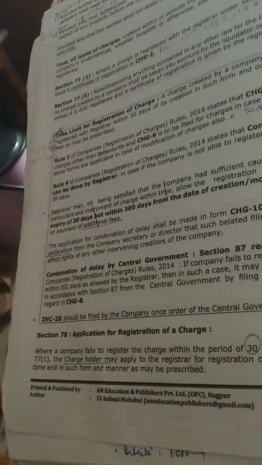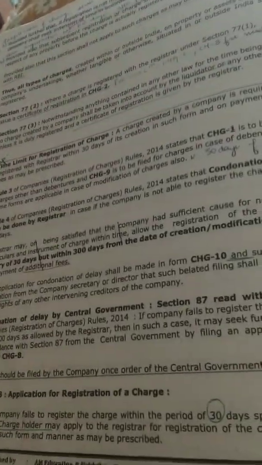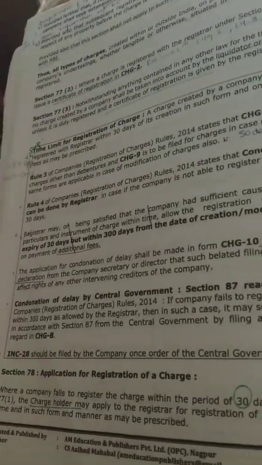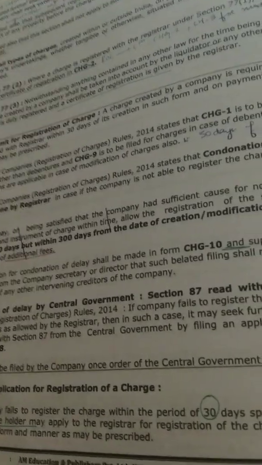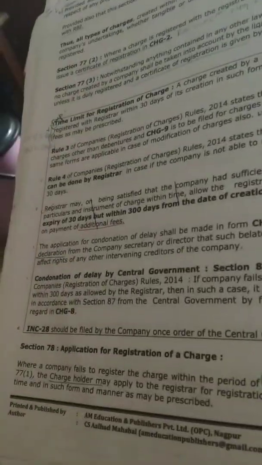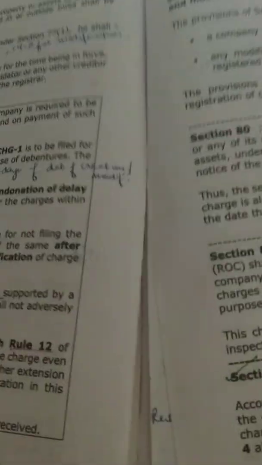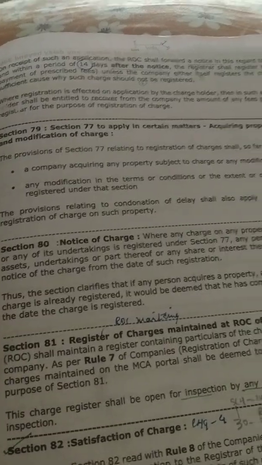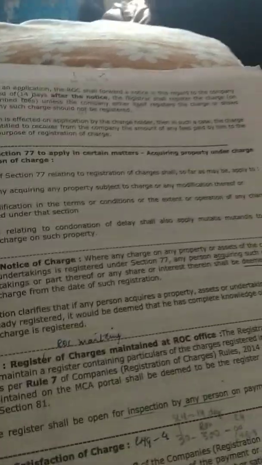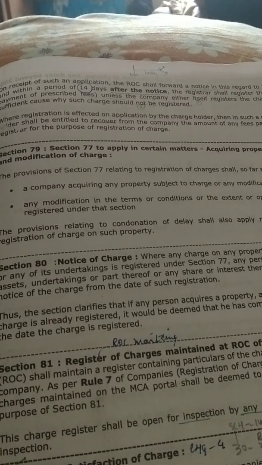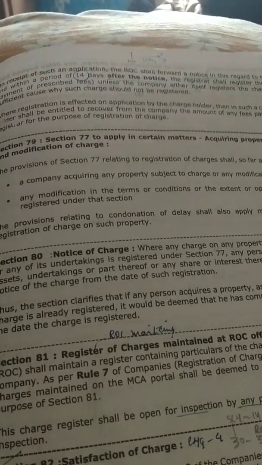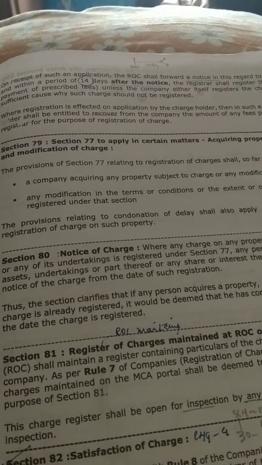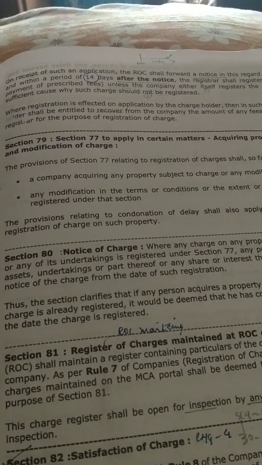Now, what is the application for registration of charge? If a company fails to register the charge within the period of 30 days specified in section 77, the charge holder may apply to the registrar for registration of the charge within the time prescribed. On receipt of an application, the ROC shall forward a notice in this regard to the company, and within a period of 14 days after the notice, the registrar shall register the charge as per the instructions given by the charge holder. An opportunity of being heard is given to the company also.